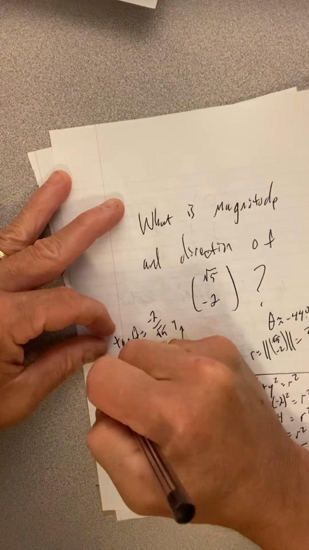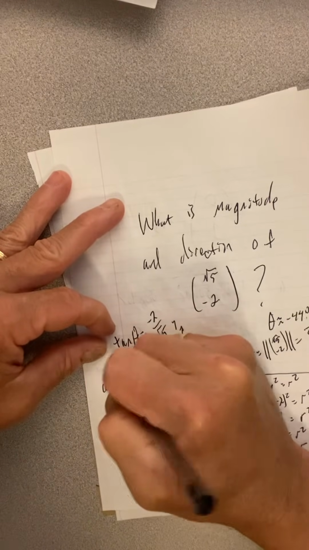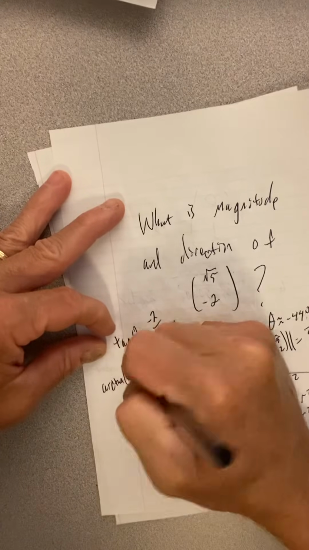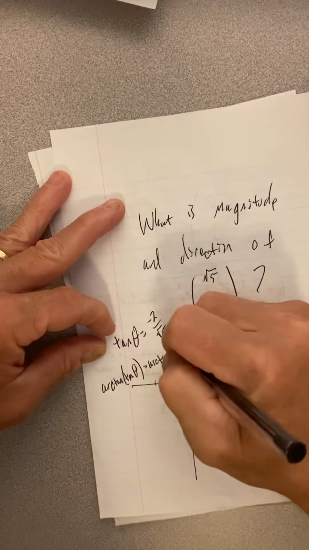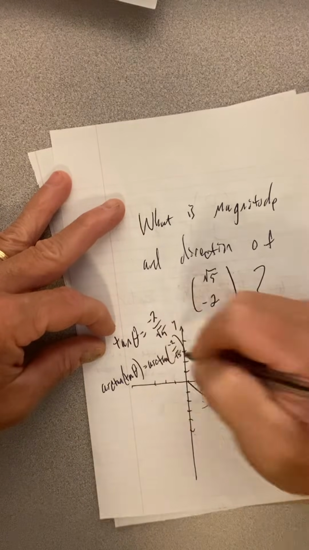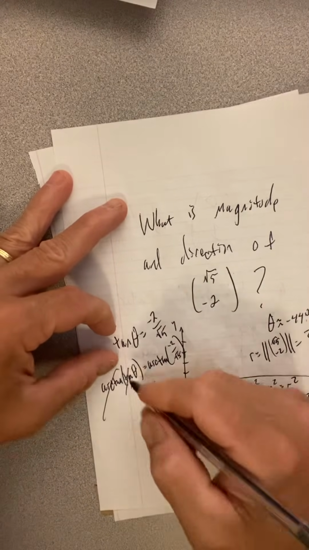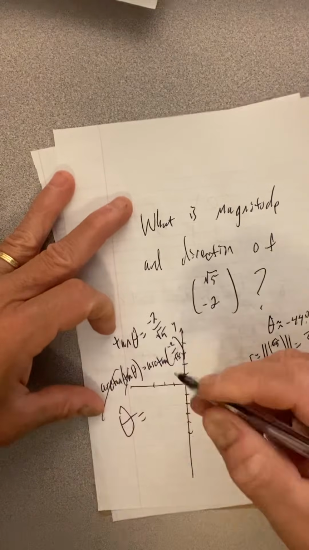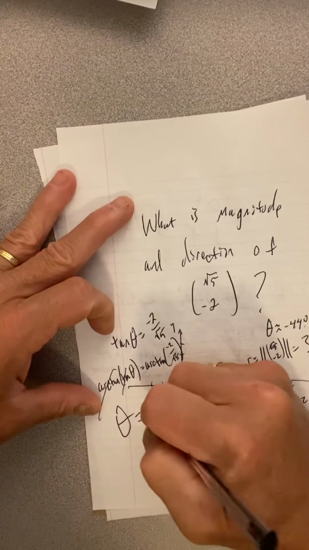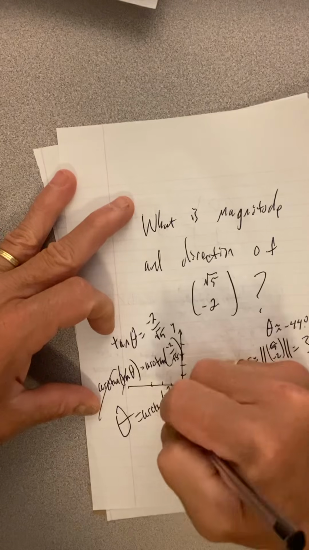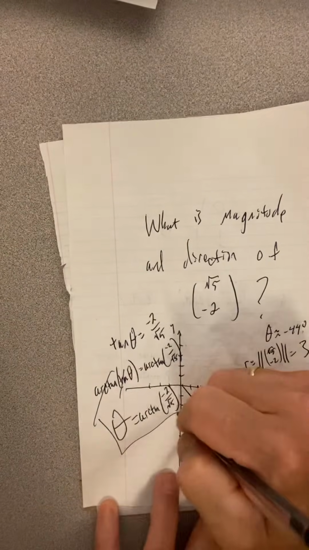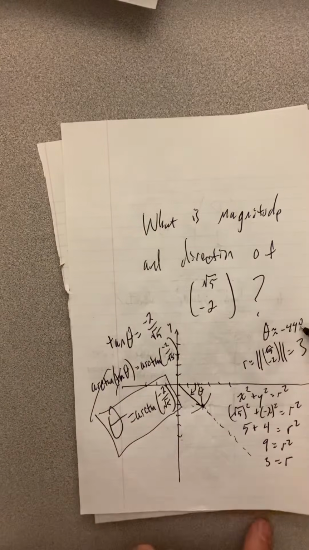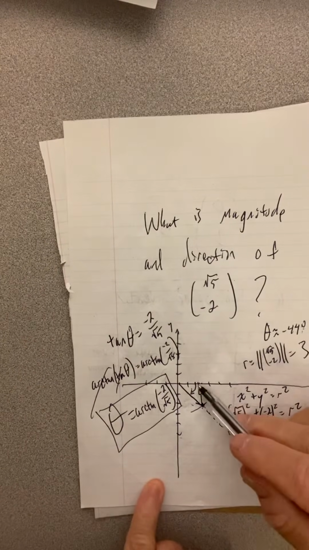So I do arctan of theta on this side, and I do arctan of negative 2 over root 5 on this side. This undoes each other, and I just have theta is equal to arctan of negative 2 over square root of 5. And then this is the exact representation of this approximately negative 44 degree direction here.